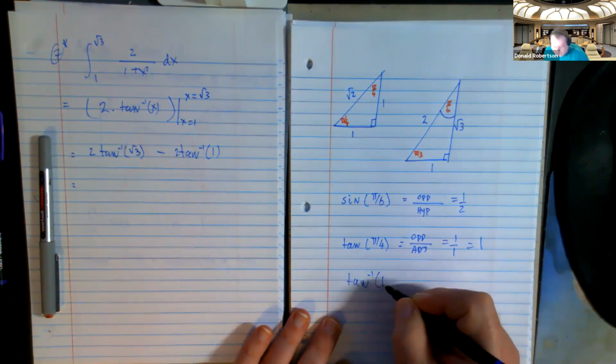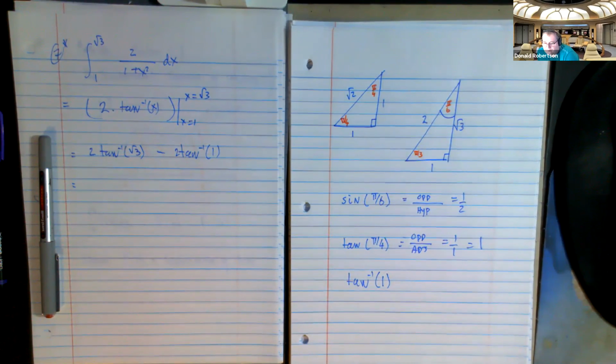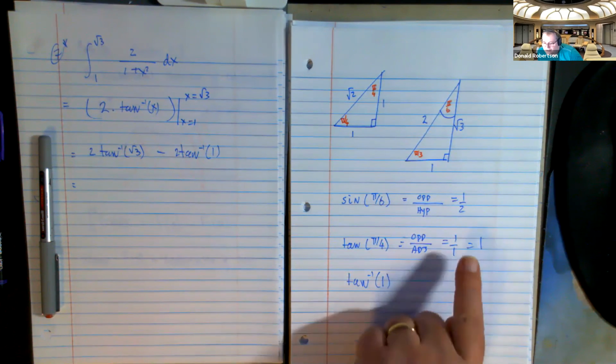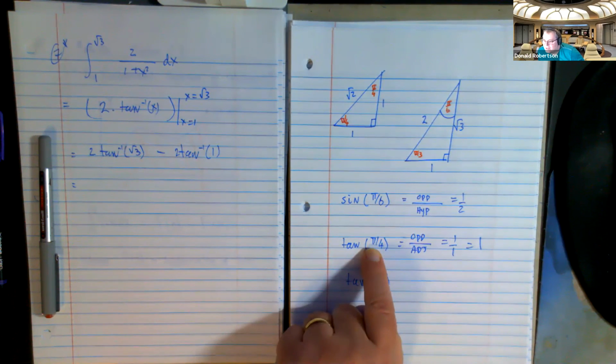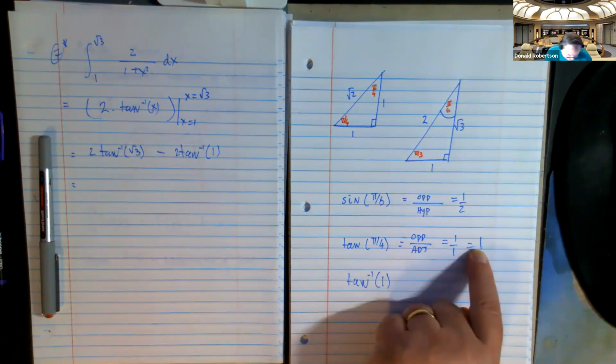Now, I would like to use these triangles to answer what angle has an inverse tangent of 1. Oh, wait a minute. I think I've got it in front of me, don't I? What angle has a tangent of 1? Pi upon 4 has a tangent of 1.